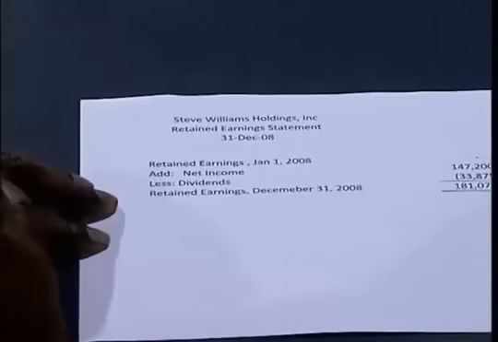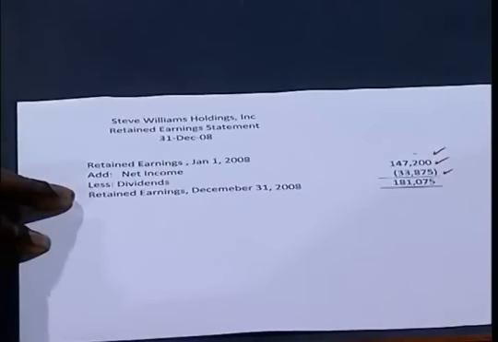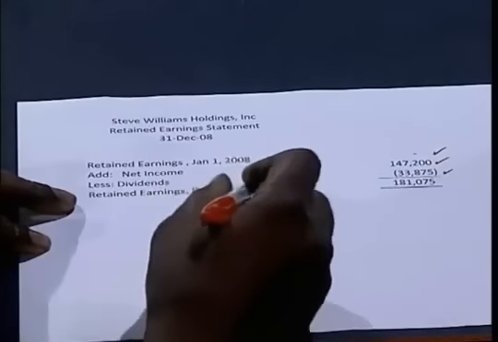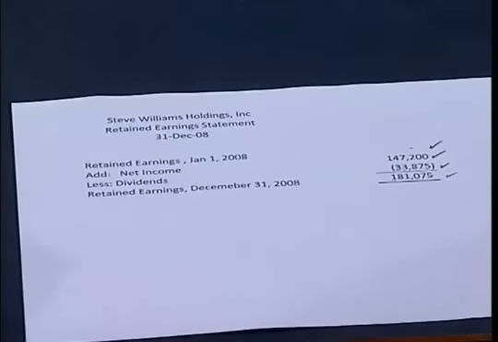And in order to prepare the stockholders equity section, we must compute the retained earnings to go into that section. And here is the retained earnings statement. We started out with 0 retained earnings in this particular transaction. Remember, we had the net income here of $147,200, and we must minus out, there's our dividends of $33,875, brings us to an ending balance in the retained earnings account of $181,075. Once we have that, now we can begin to prepare the stockholders equity section.